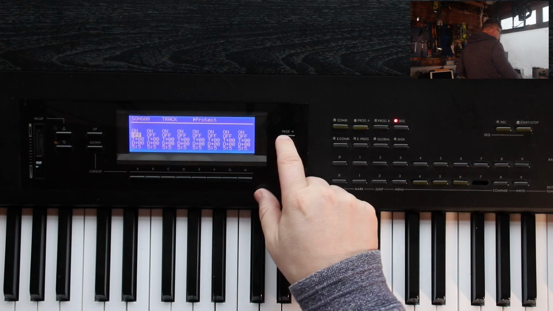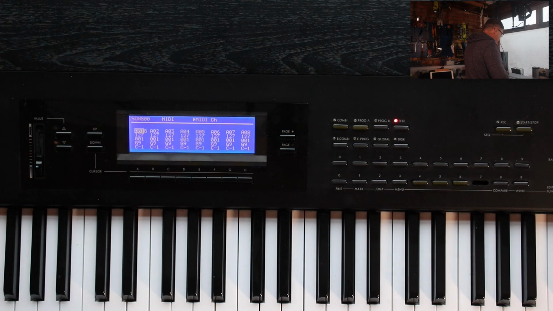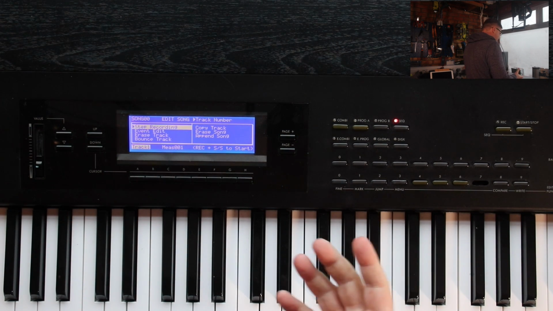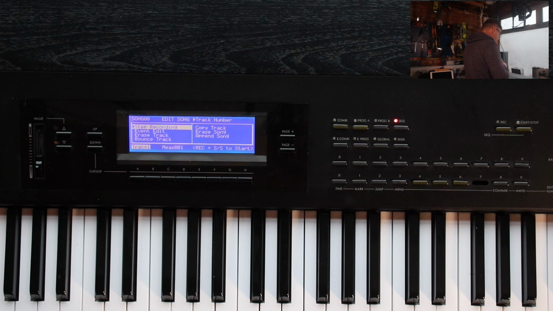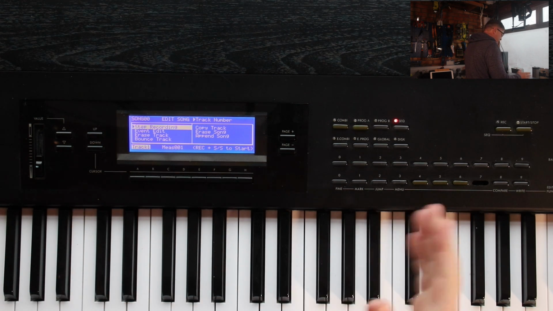Again, going up through the menus, you can drive the sequencer through MIDI. This is how you would set all that up. And then this is how you would edit the song. So step recording, event editing, erasing tracks, bouncing tracks, all standard sort of stuff you would do if you were writing a sequenced song into the keyboard.